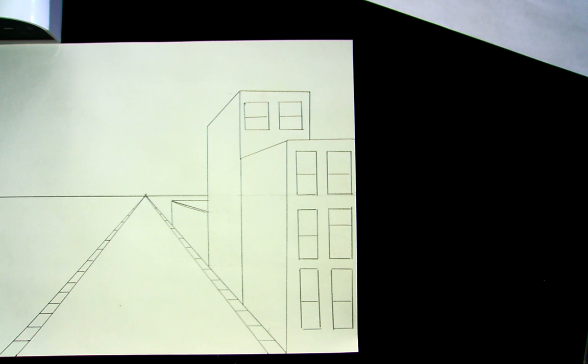I really don't care. They are all squares. You want it on the street side of the building too? We're going to do that together in a second. I made some pretty weird windows. That's okay. You got it.